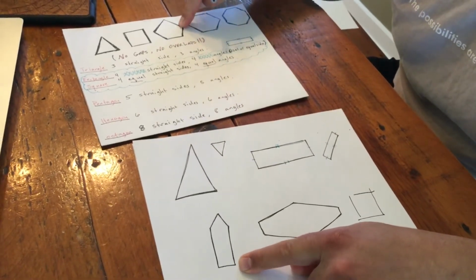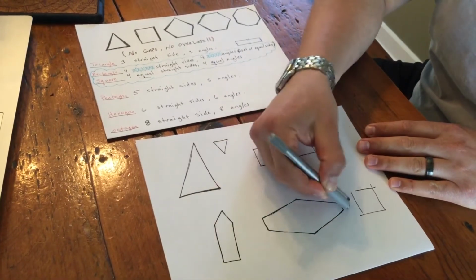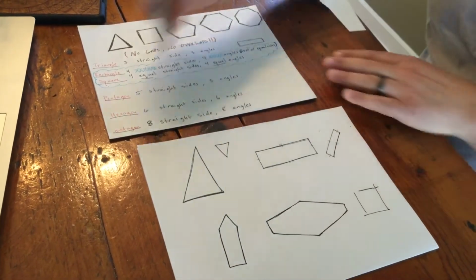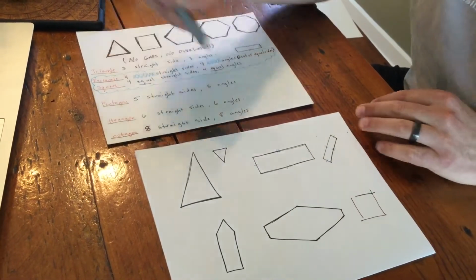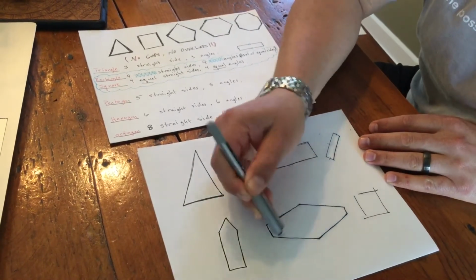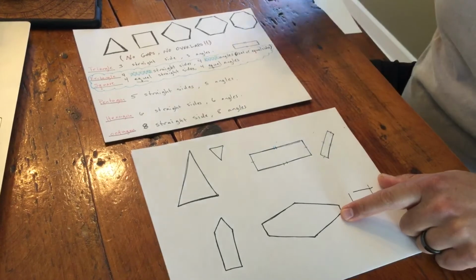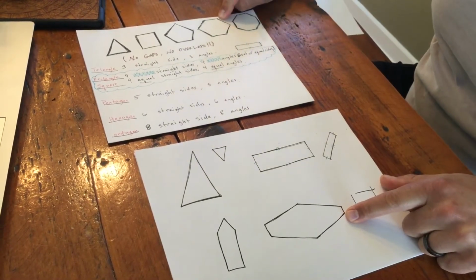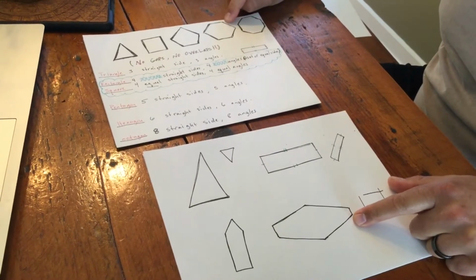These are both pentagons. Now our next shape has 1, 2, 3, 4, 5, 6 sides. Our hexagon has 6 straight sides. Yes, it has 6 straight sides. Does it have 6 angles? 1, 2, 3, 4, 5, 6. It has 6 angles and 6 straight sides. This is a hexagon. This is also a hexagon. Though they look different, both of these shapes meet the rules: 6 straight sides, 6 angles.